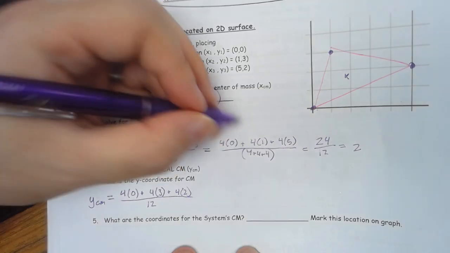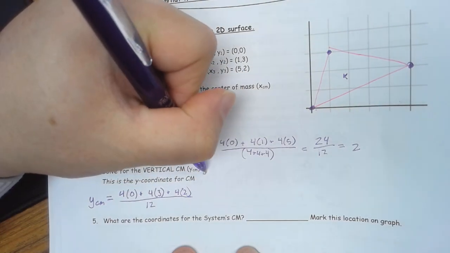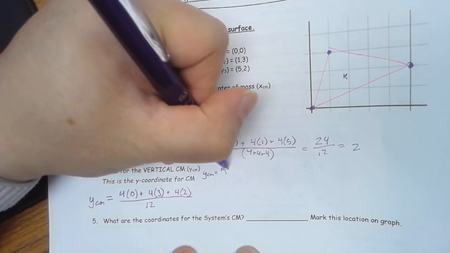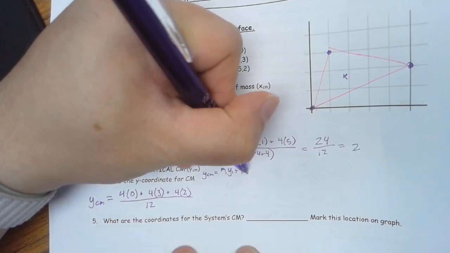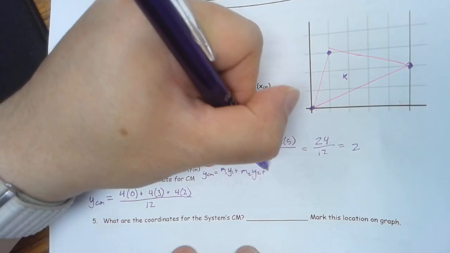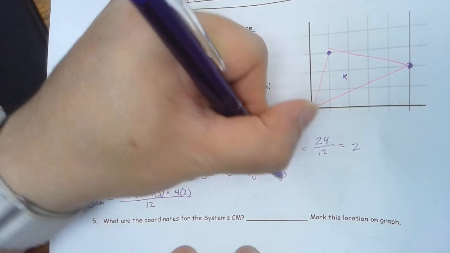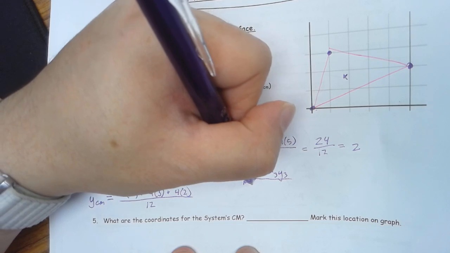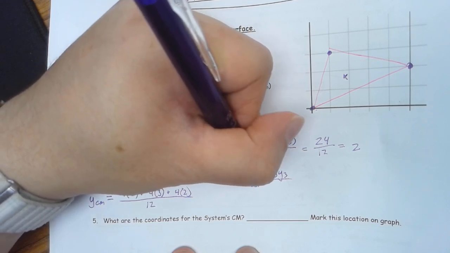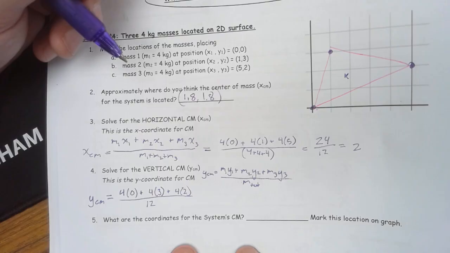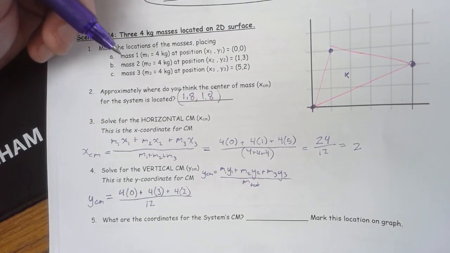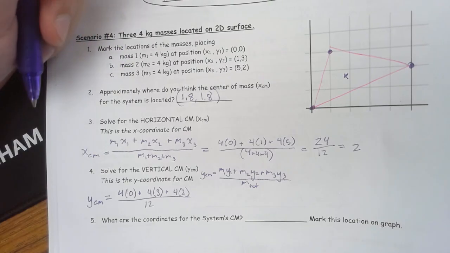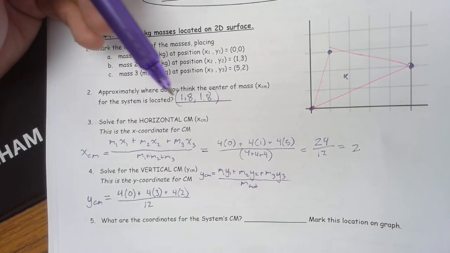If I were to rewrite the equation, let me do that real quick. That y cm equals m1 y1 plus m2 y2 plus m3 y3, but then we're going to divide out the mass. That way you don't take off points for me missing my equation. I just want to make sure we have that.